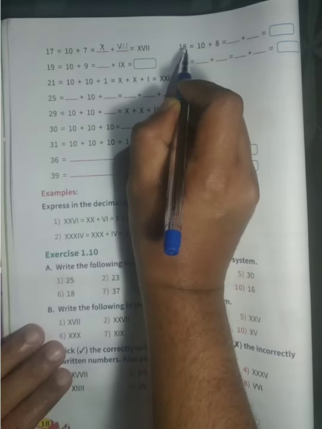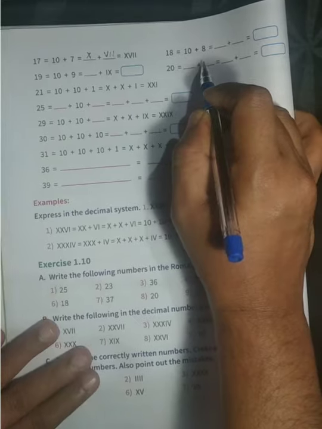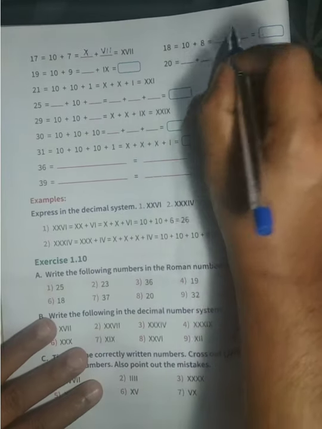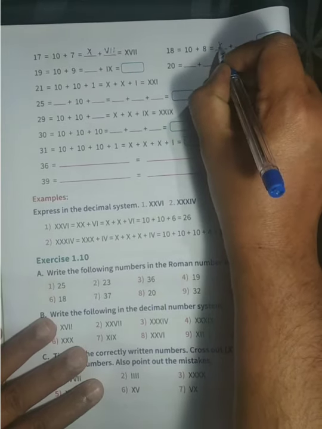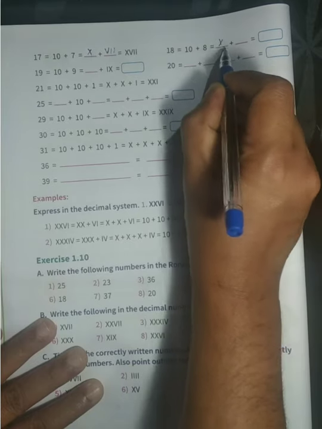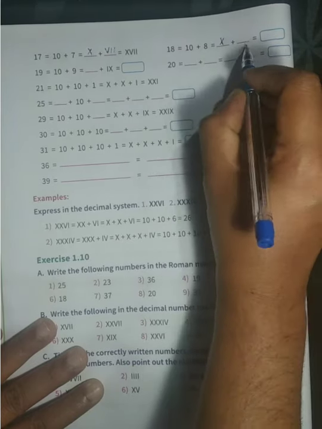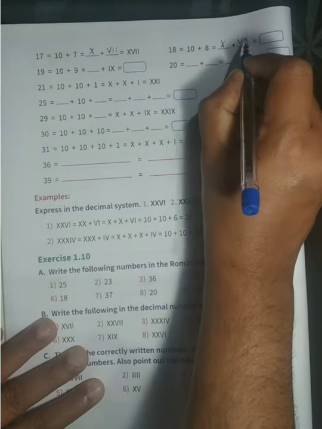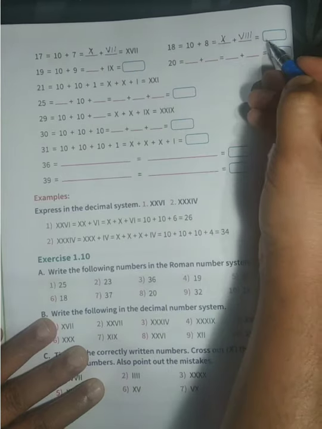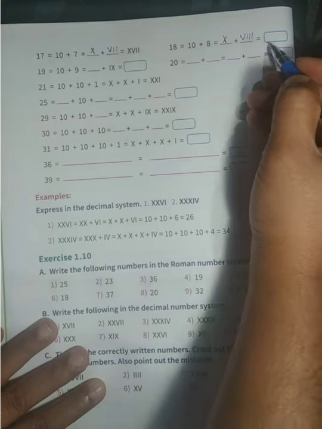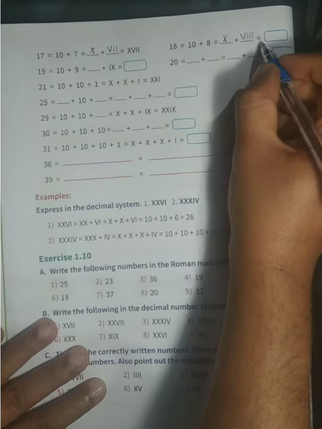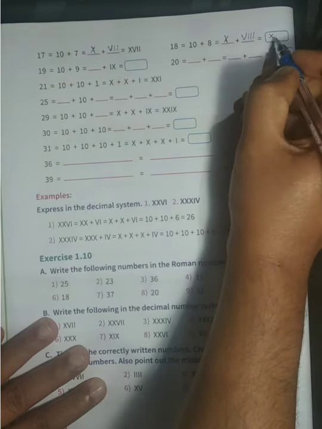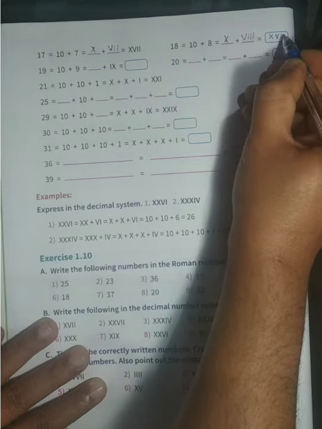Then for 18, it is 10 plus 8. That means X. For 8, we write it as V and I's. I can be repeated 3 times but not 4 times. So this becomes X, V, I, I, I.